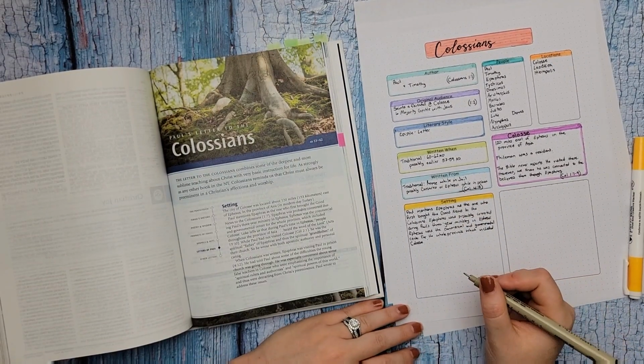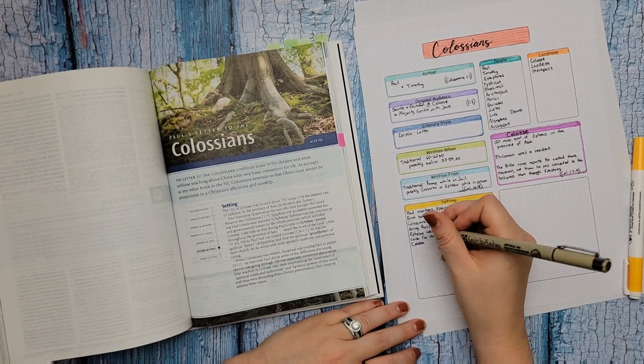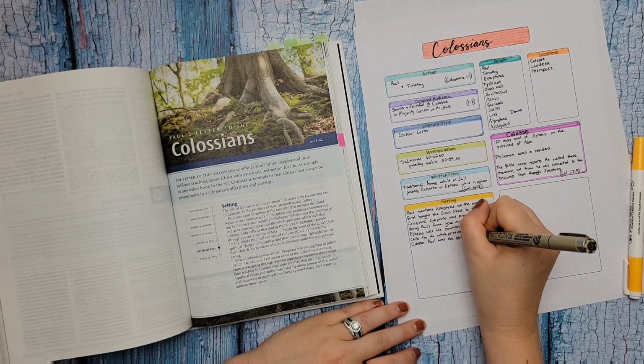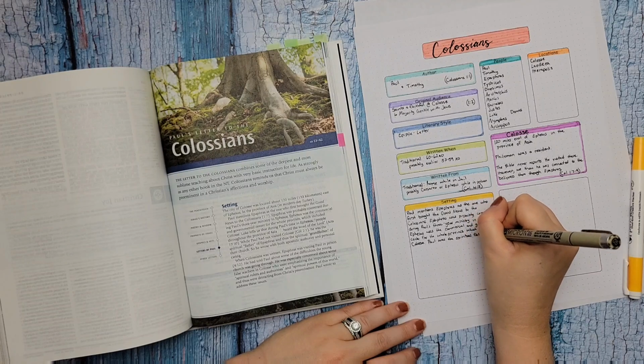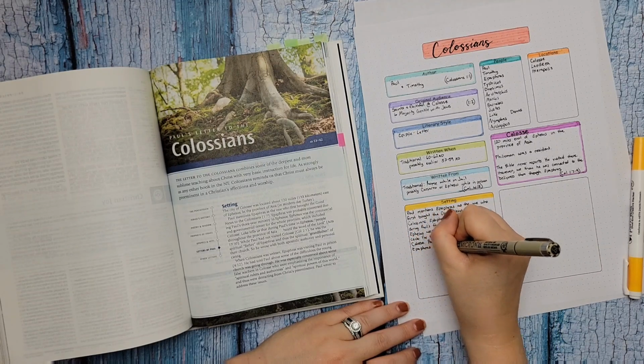So the setting is just the events, culture, and history around the book. So yeah, the NLT Illustrated Study Bible has amazing information for the setting. Of course, most study Bibles probably do.